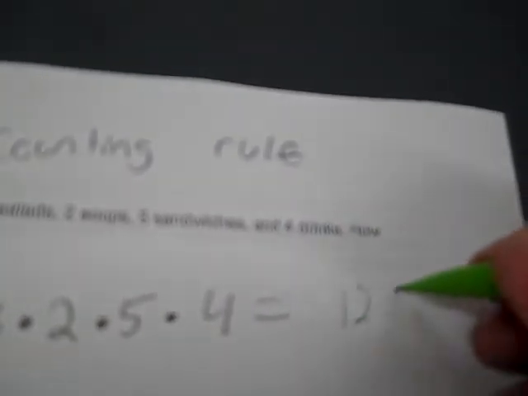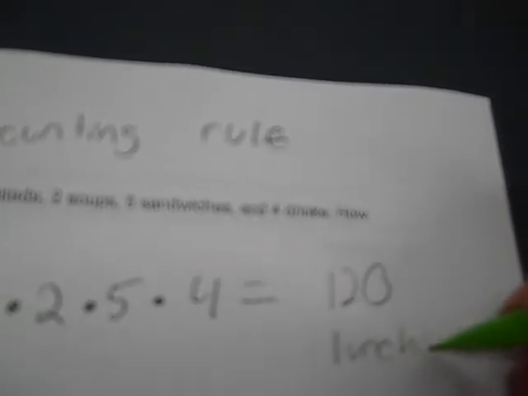So it says how many lunches. We now know there's 120 different lunches a person could create. And that's me creating different ones. I'm not going to make 120 of these.